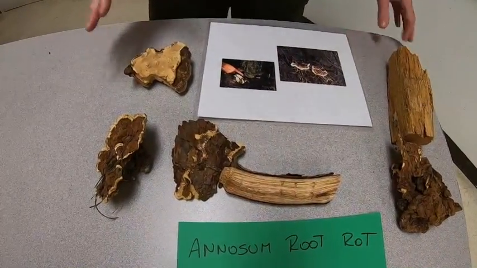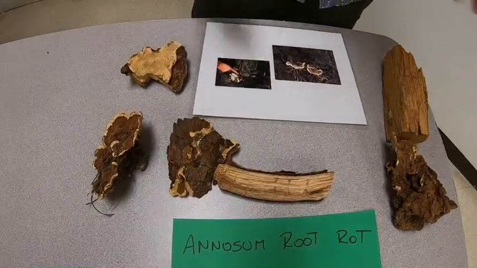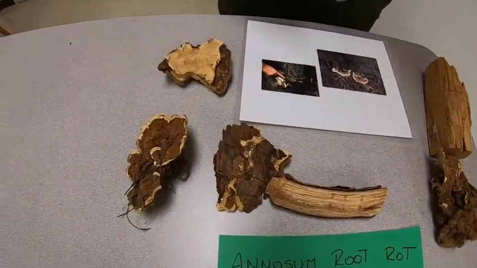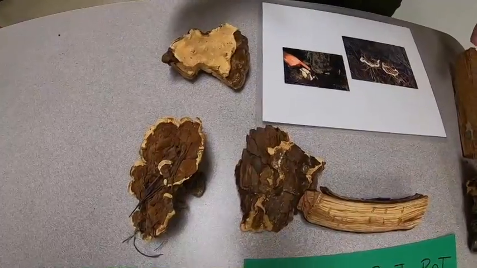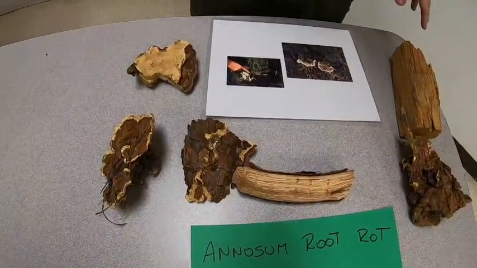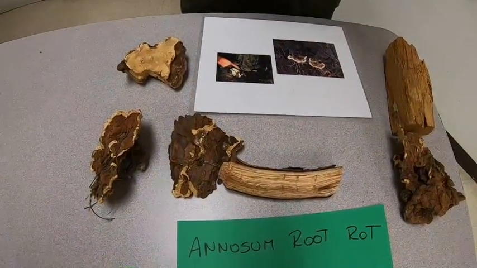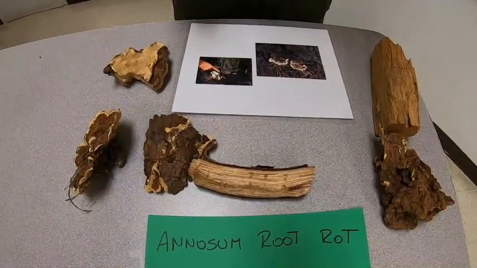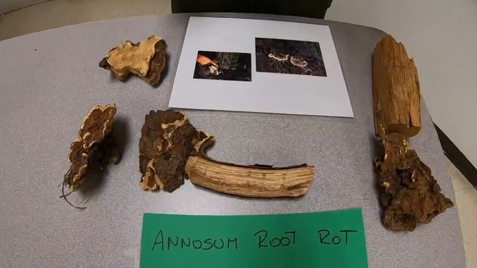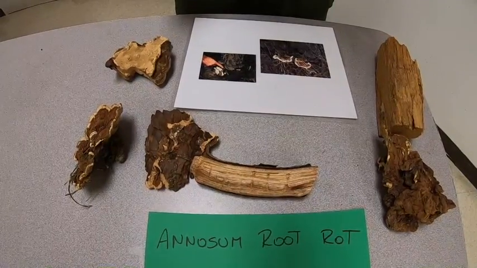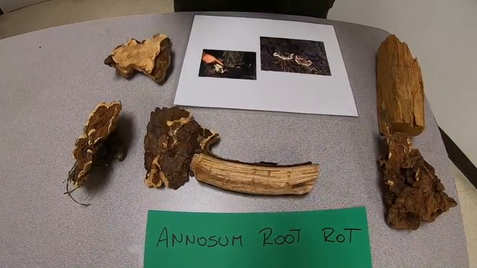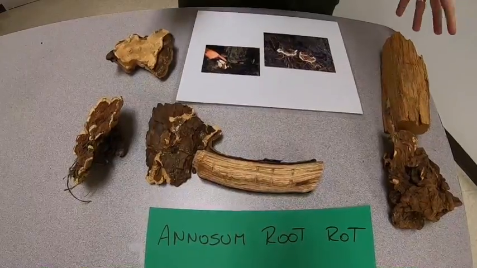So to identify the disease, the signs and symptoms: when it infects the trees, it causes the cambium under the bark to die, and in the roots you can see resinosis if you pull the roots up, but often it'll cause decay of the roots too.